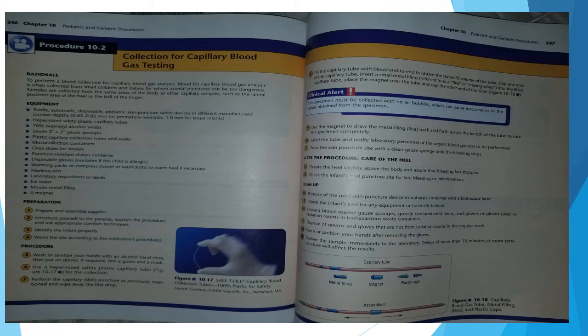Use a heparinized safety plastic capillary tube for collection. Perform the capillary skin puncture as previously mentioned and wipe away the first drop. Fill the capillary tube with blood end to end. Obtain the stated fill volume of the tube. Cap one end of the capillary tube. Insert a small metal filing, referred to as a flea or mixing wire, into the filled capillary tube. Place the magnet over the tube and cap the other end of the tube.